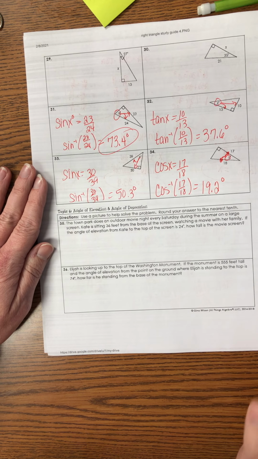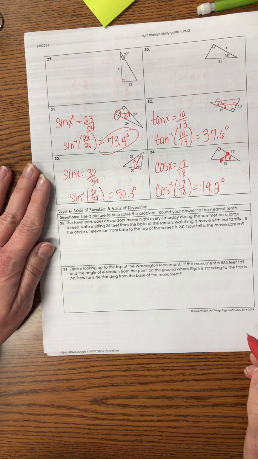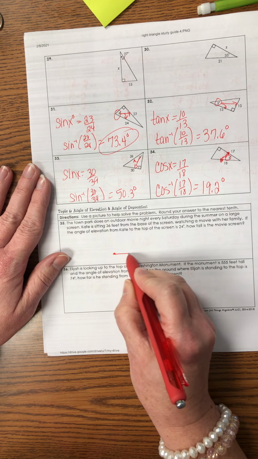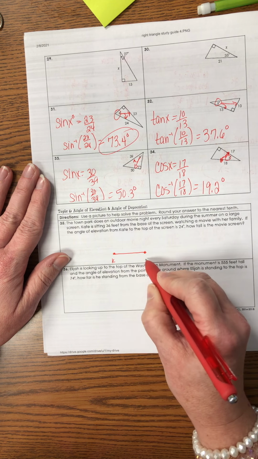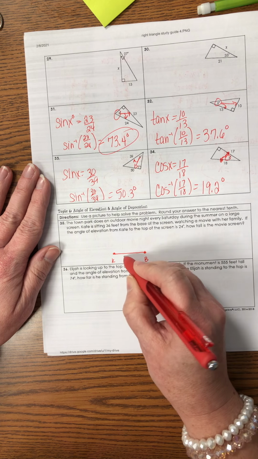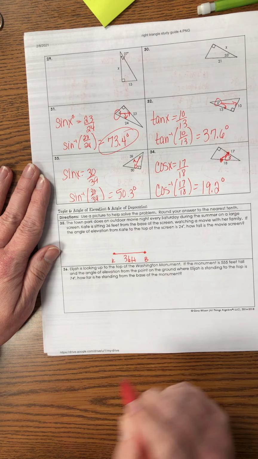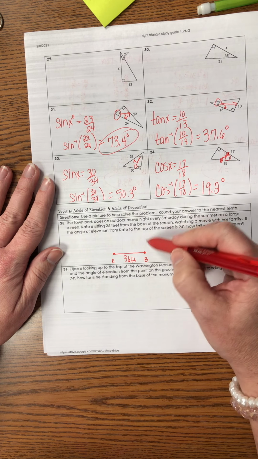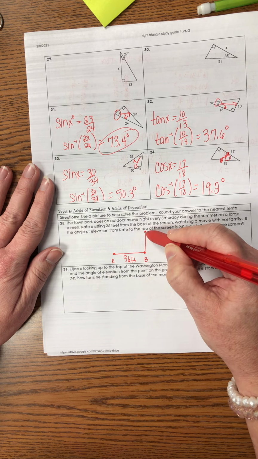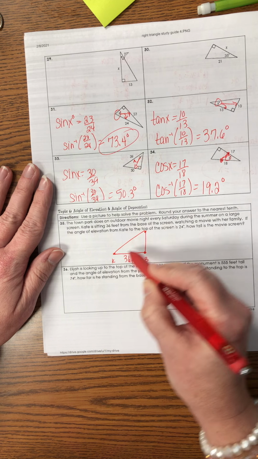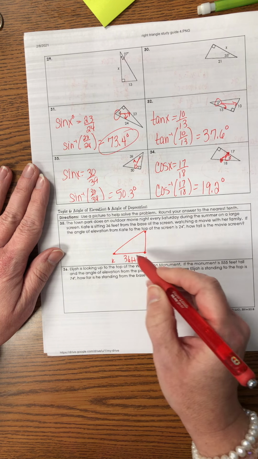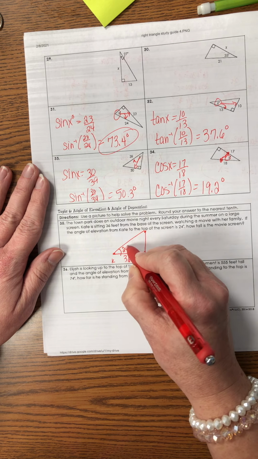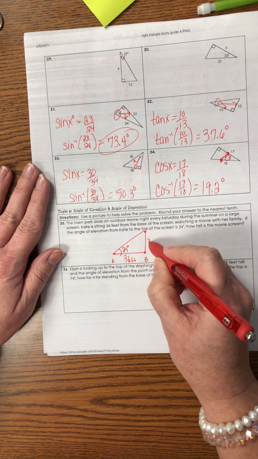So the town park does an outdoor movie night every Saturday during the summer on a large screen. Kate is sitting 36 feet from the base of the screen. Okay, so 36 feet. Watching a movie with her family. The angle of elevation from Kate to the top of the screen, so let's draw the top of the screen. Angle of elevation is when you are looking up. So here is our angle of elevation at 24 degrees. How tall is the movie screen?